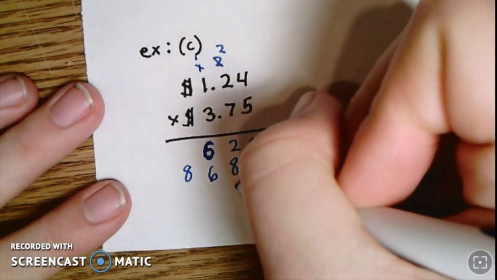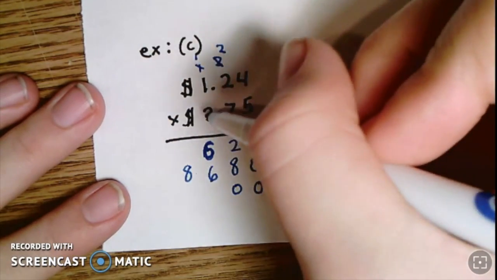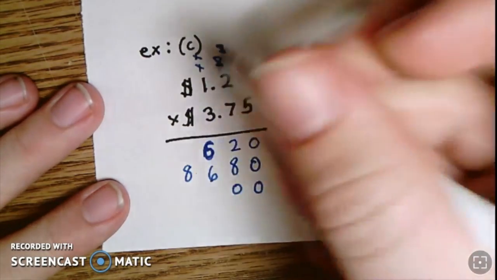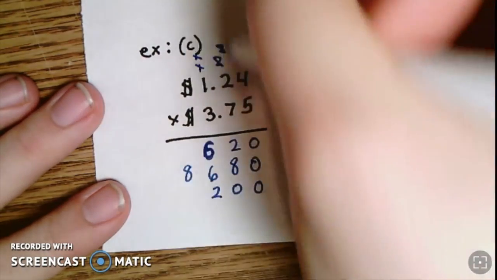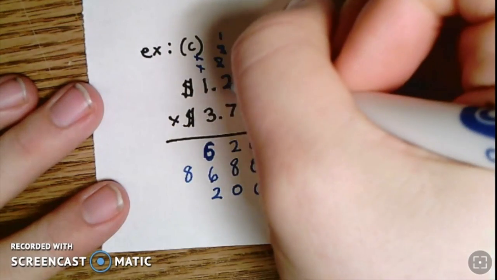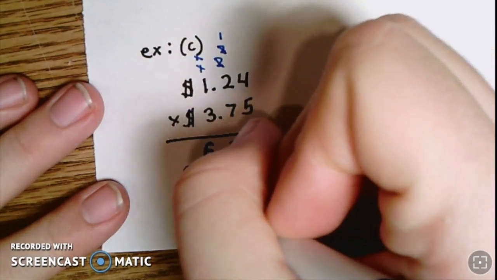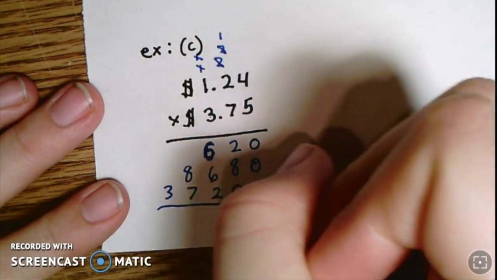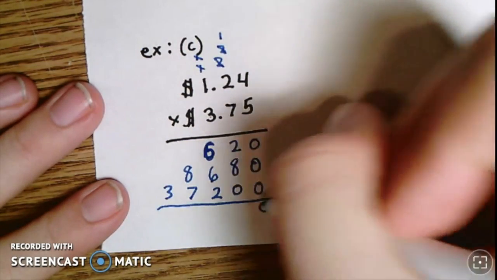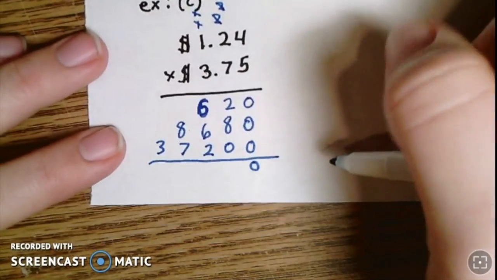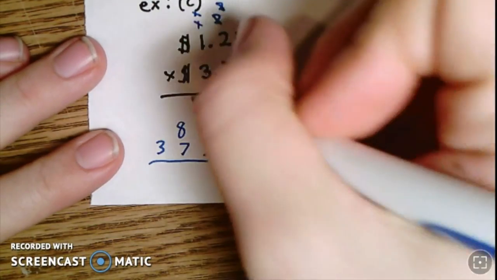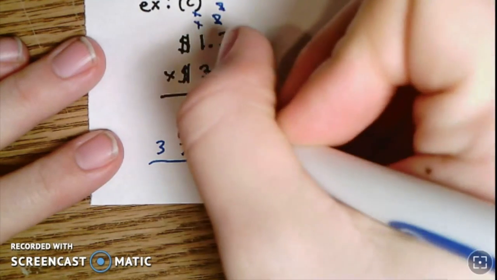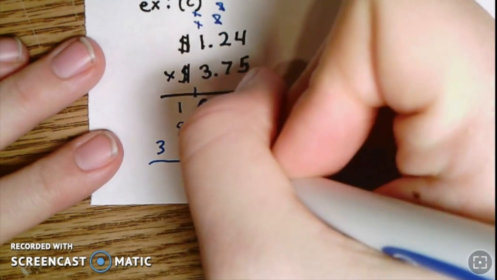Now I'm going to do 2 zeros to hold my place value for the hundreds and cross those off so I don't get confused. So we have 3 times 4 is 12. 3 times 2 is 6, 7. And 3 times 1 is 3. Okay, now I'm going to add down. So I have 0, 10, 12, 13, 14, 15, 9, 16.